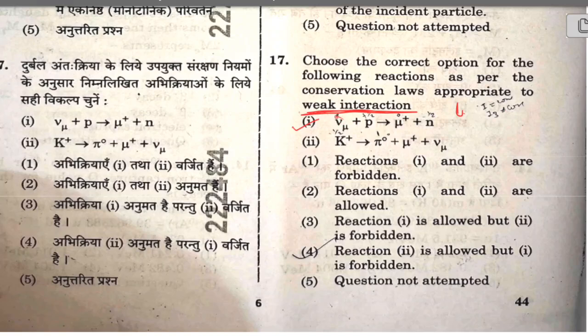For the muon neutrino, it is +1. For proton, it is 0. And for anti-muon, it is -1. For neutron, it is 0. So here lepton number is not conserved. Okay, so reaction 1 is not allowed. But for reaction 2, you can check, all are allowed. So reaction 2 is allowed. Okay, so your correct option is option 4.